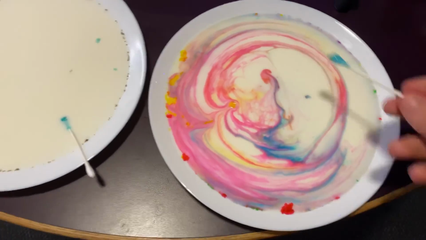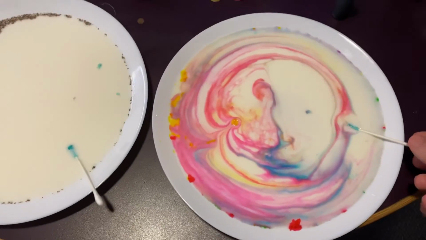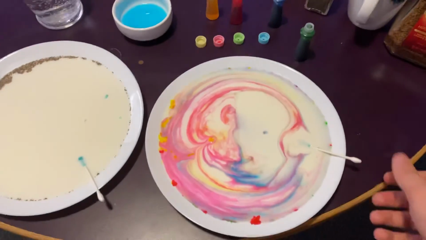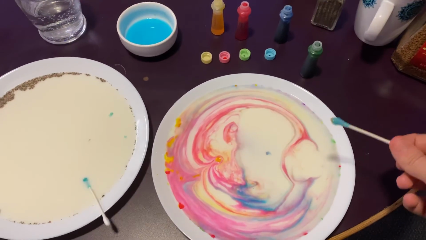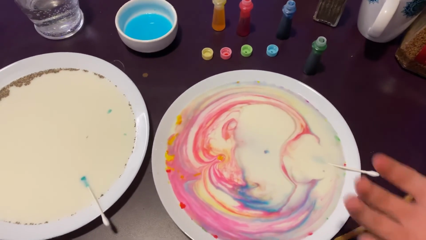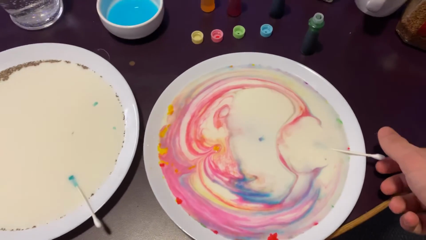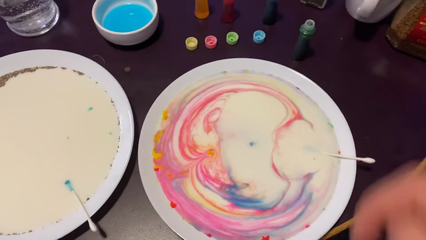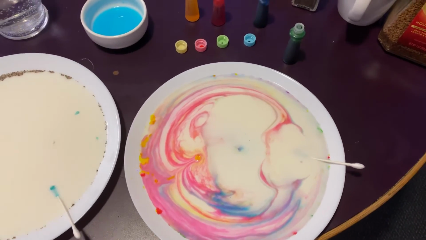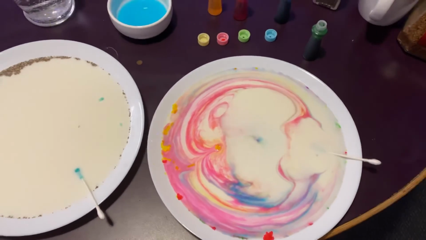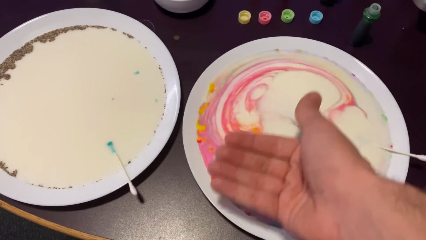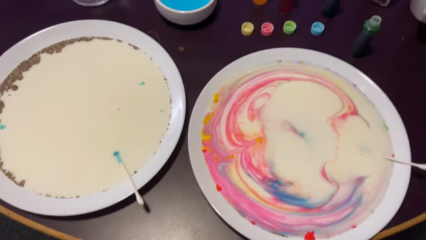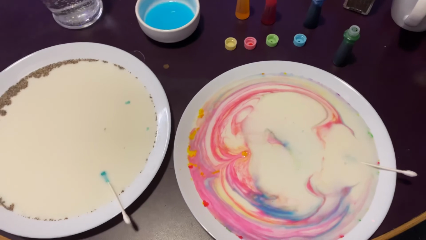Now, to explain what actually is happening here, the milk is interacting with the dishwater soap and is coming in from all directions to interact with it. And the movement of the food coloring is actually helping us realize and see into visualization of how the surface tension is affected on the milk.